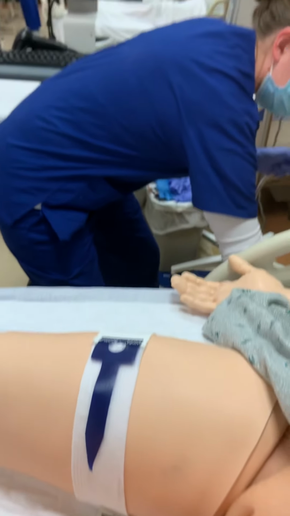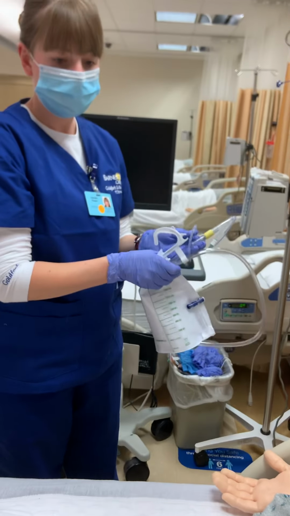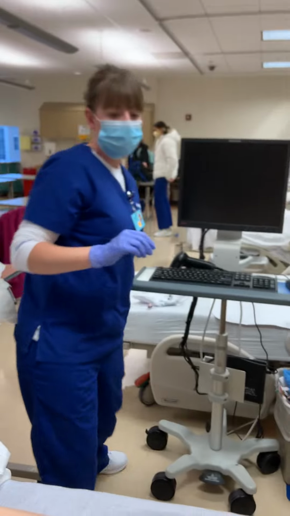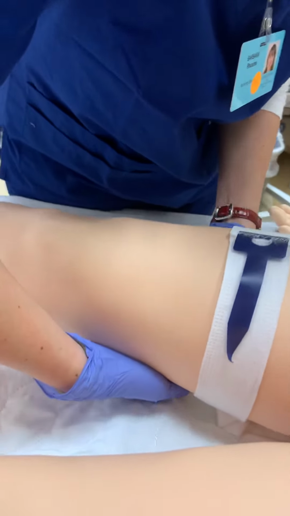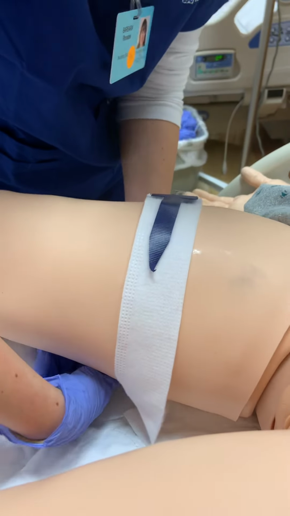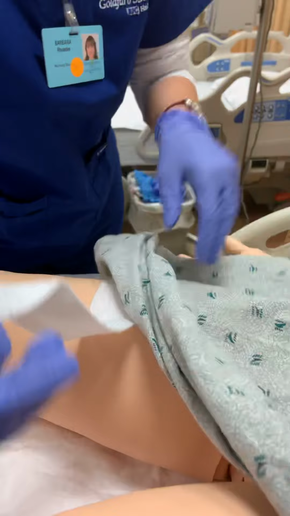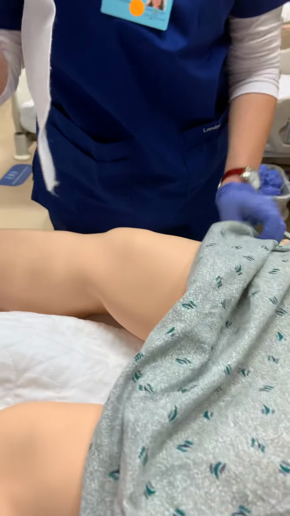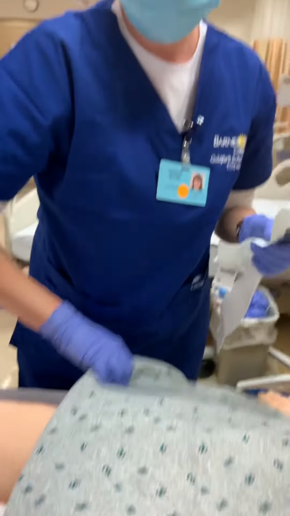And I can dispose of this entire thing in the trash can. And I will move your gown down now. Went ahead and checked for skin integrity where this was to make sure that there were no issues from having this around her leg.